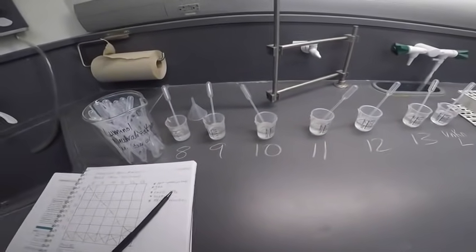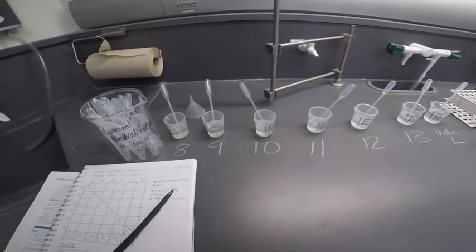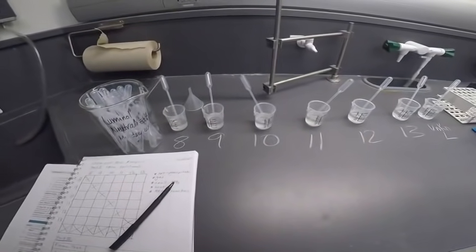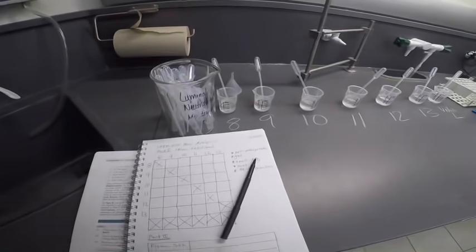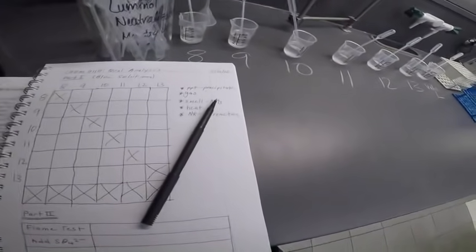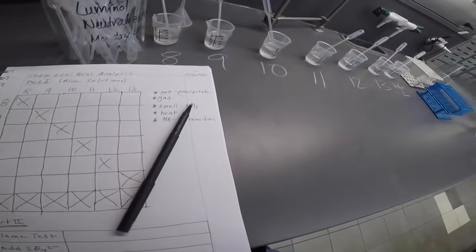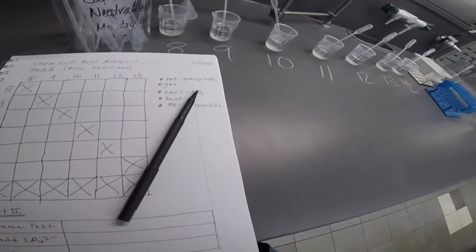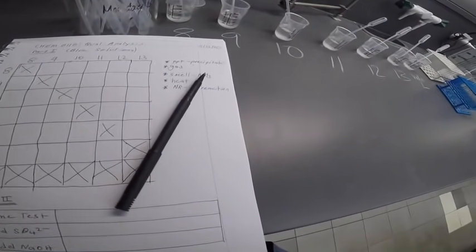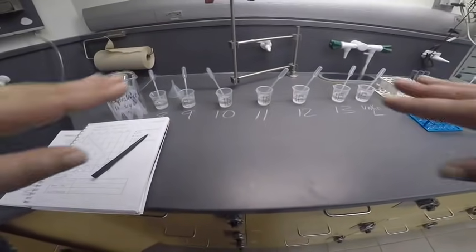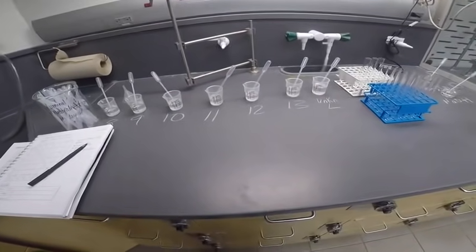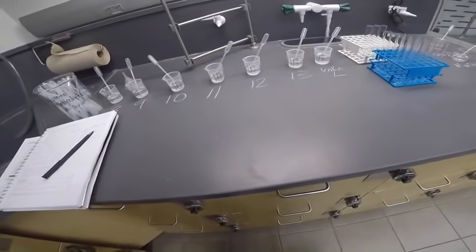So we can either have magnesium chloride, strontium chloride, sodium carbonate, sodium hydroxide, ammonium chloride, and I'm missing one. Which one am I missing? Oh, sulfuric acid. Okay, so these 6 solutions are numbered 8 through 13.